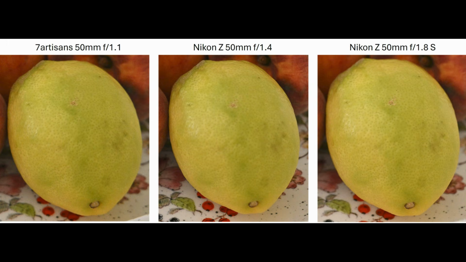The gradation might also affect the way colors are reproduced. Look at a crop of this lemon in the front. You can see that the color changes between the photographs obtained by the three lenses.